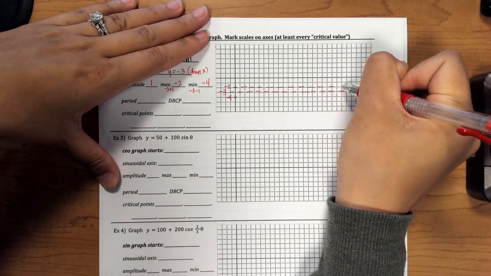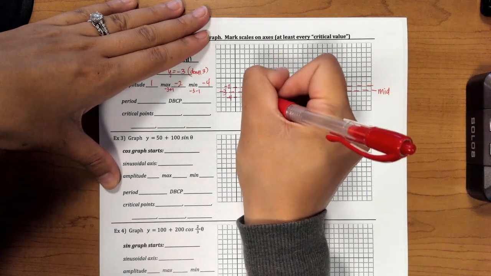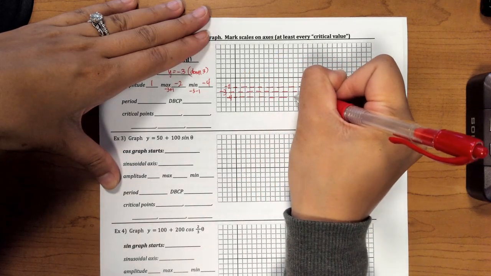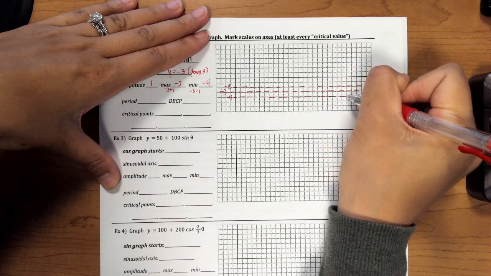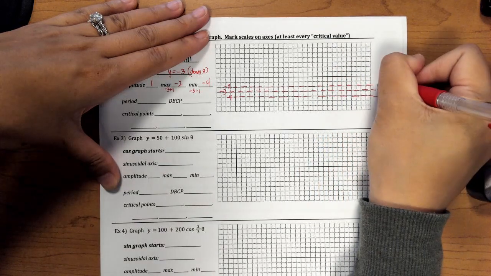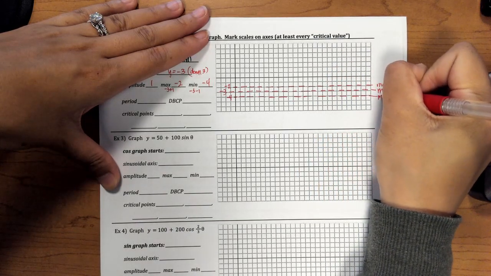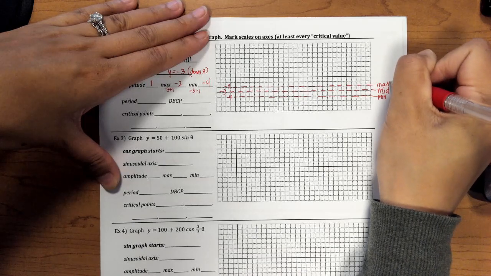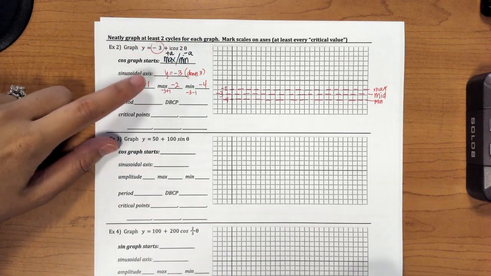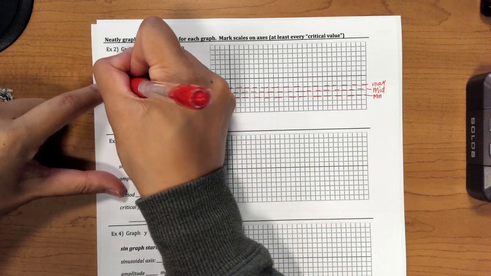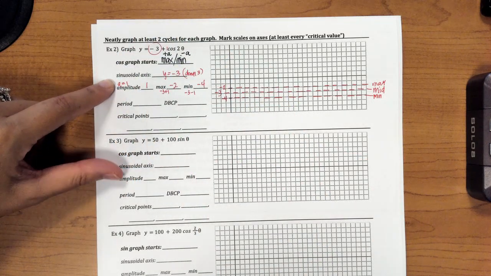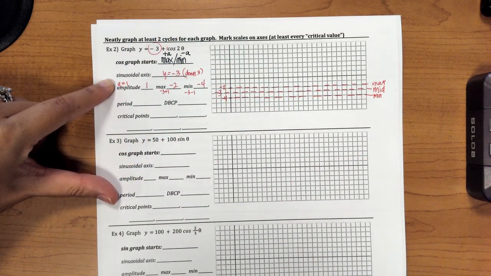It'll never go above or below. That's our max, and here's our min. Since our a value is positive, a equals 1, we are going to start at the top, at our maximum.